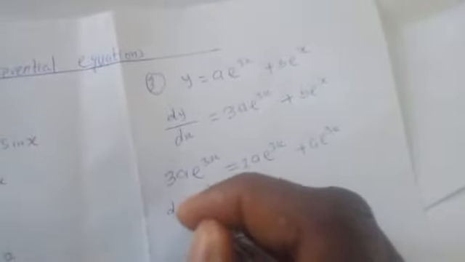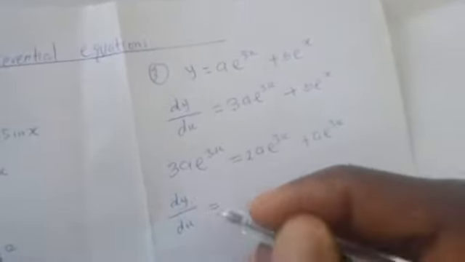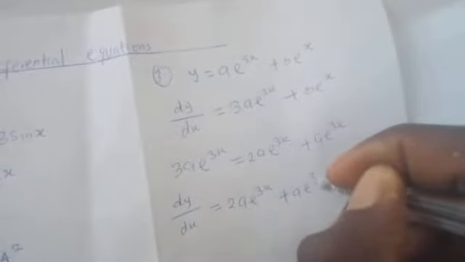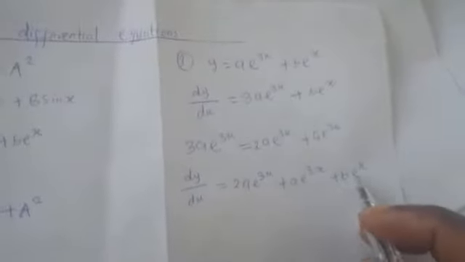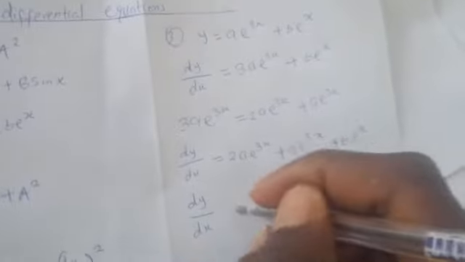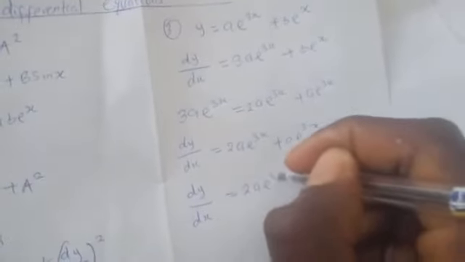So it means that my dy/dx is equal to 2a e^(3x) plus a e^(3x), then plus my b e^x. Now you can see that a e^(3x) plus b e^x is the same as my y. So it means my dy/dx is equal to 2a e^(3x) plus y. So let me call this equation star.